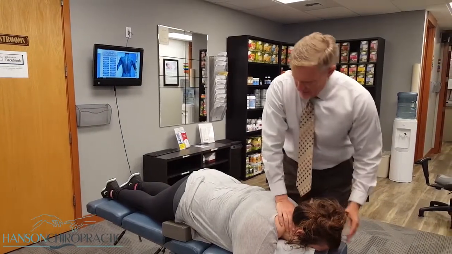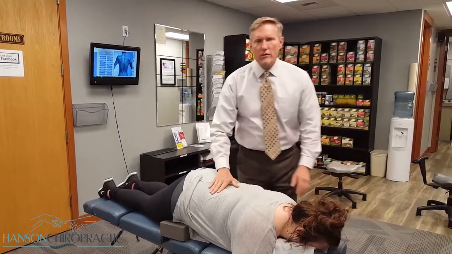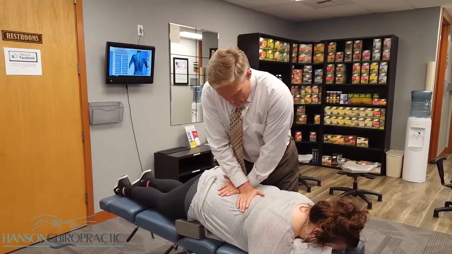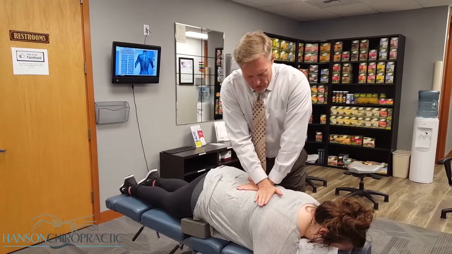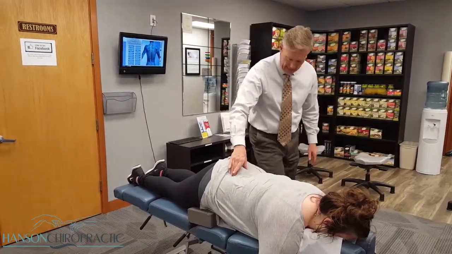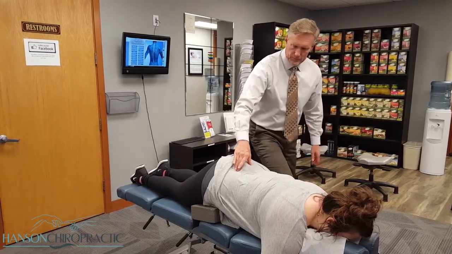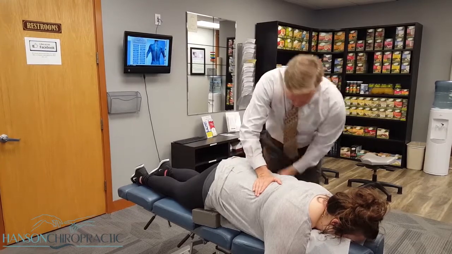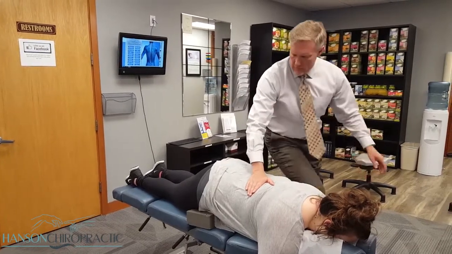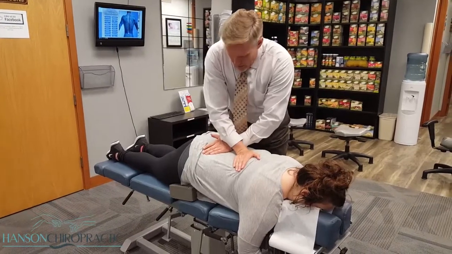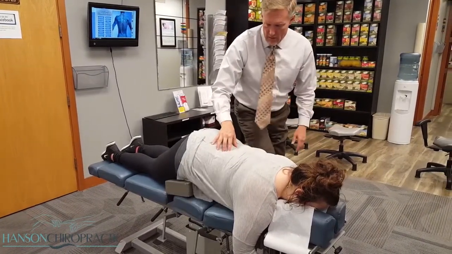In Karis's case, I'm putting her in the opposite posture, what's called the mirror image of where she is. This helps to bring the rib cage forward, which decompresses the low back, taking stress off the sciatic nerve. There we go, that released nice.